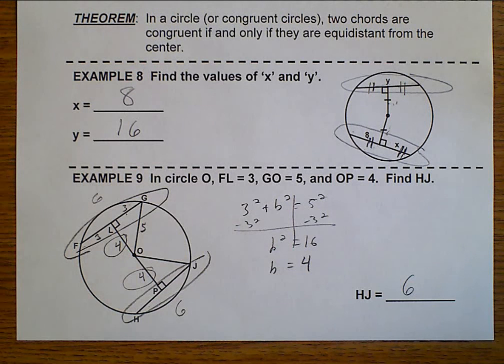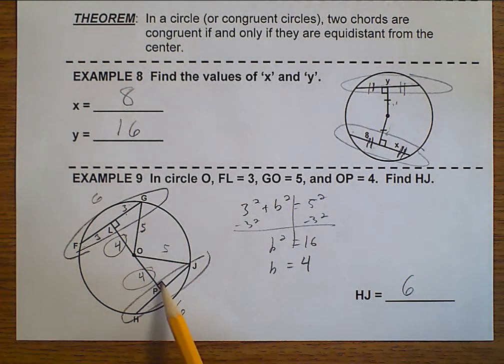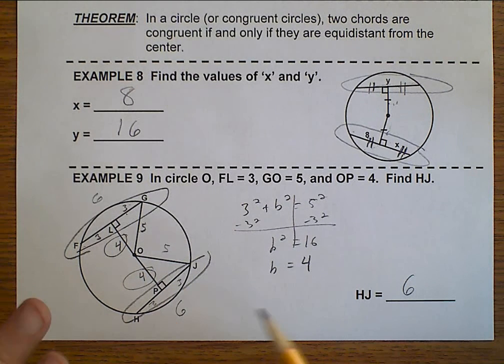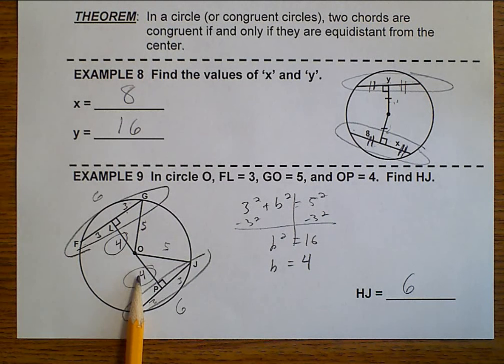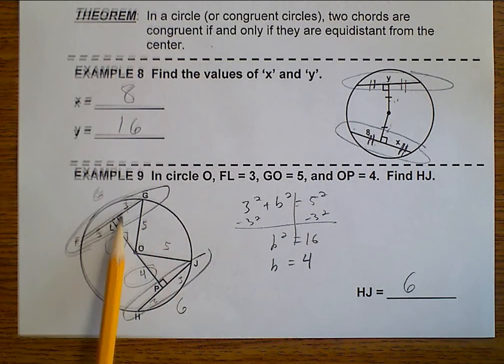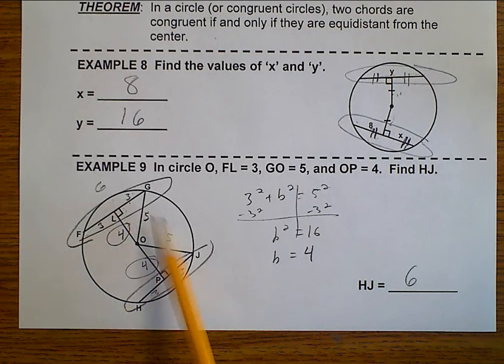Notice I also could have said, well, that's also going to be 5. If this is 5 and 4 with a right triangle, that means this also has to be 3, which means this also has to be 3. I could have worked and found some more things, but generally, just knowing that these two are equidistant, we can apply this theorem to say these chords must be congruent. And if these chords are congruent, that means that this being 6 makes this being 6. 3 different theorems to apply.